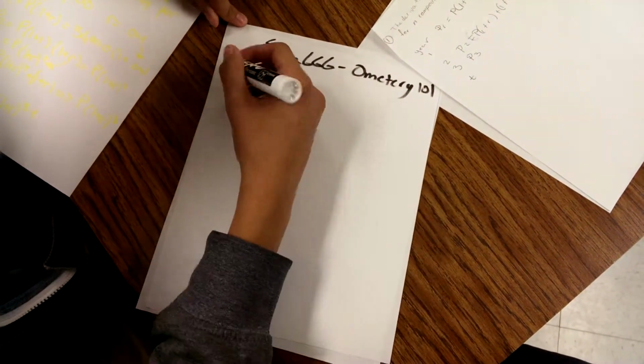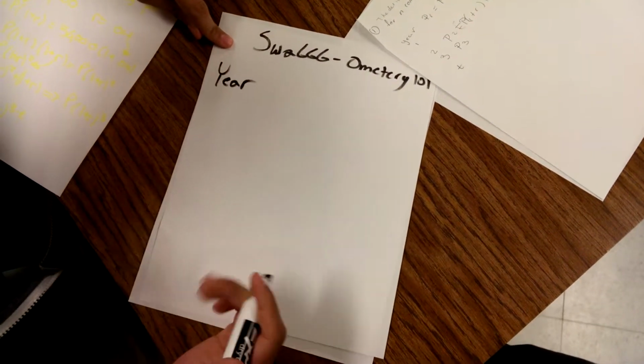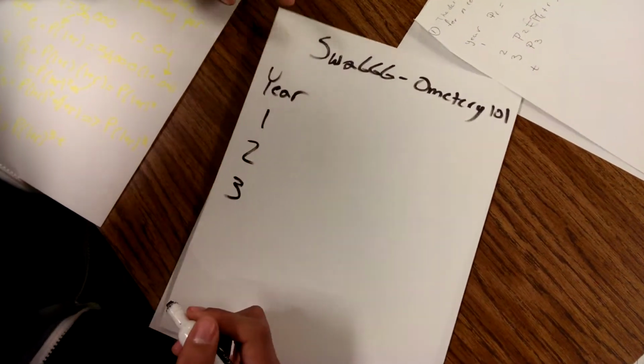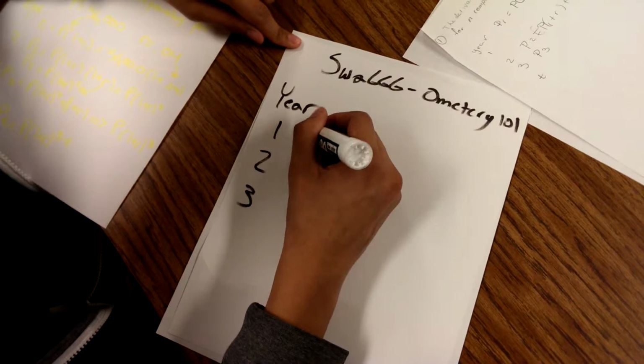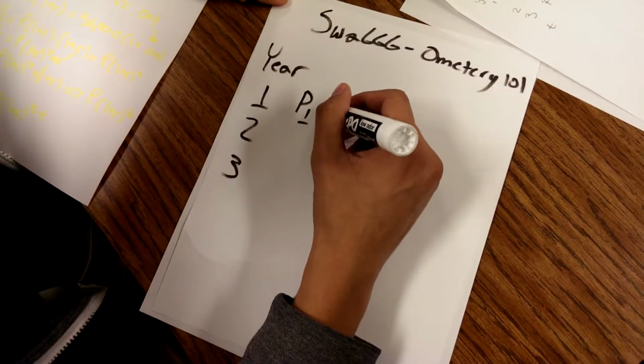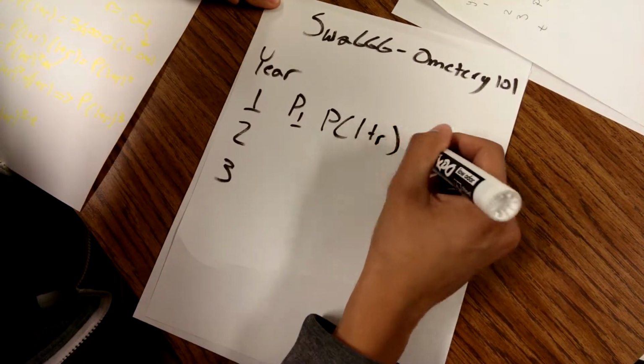Alright, so let's start it off like this. Let me explain how this formula works. P1, the 1, comes from the year. This is for 1 year. It's as simple as this.